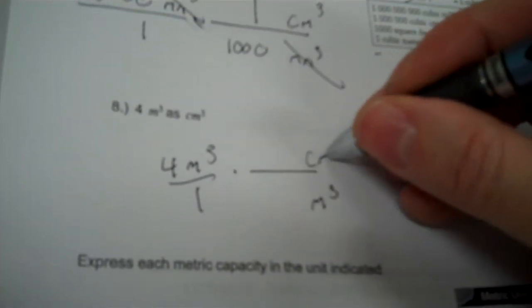Okay, 4 cubic meters is how many cubic centimeters? So 4 cubic meters over 1. You want a unit multiplier that has cubic meters and cubic centimeters. So cubic meters is on the first, goes to the bottom. Cubic centimeters to the top. There's all my cubic meters. Got to find the cubic centimeters. There's cm to the 3rd.